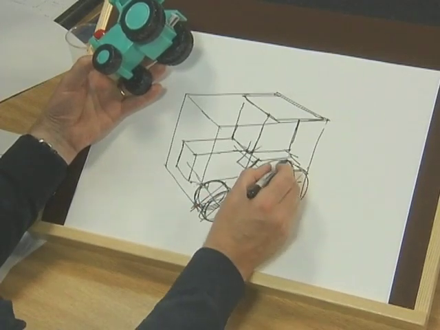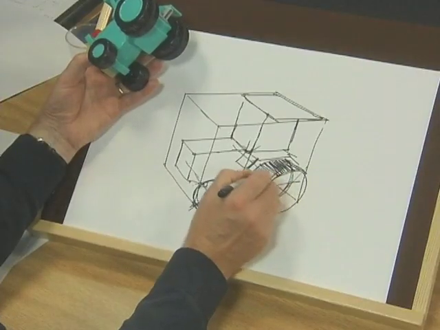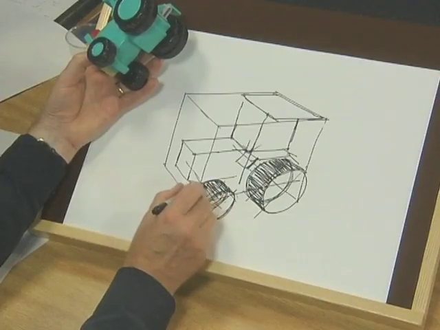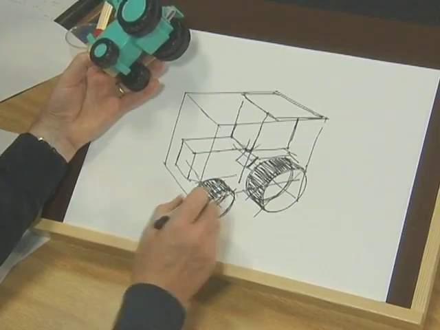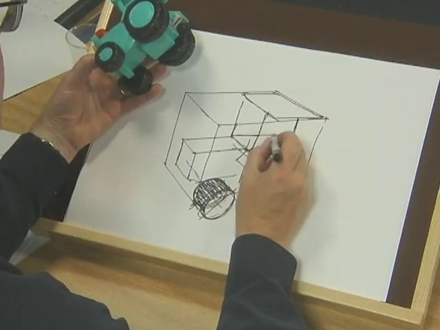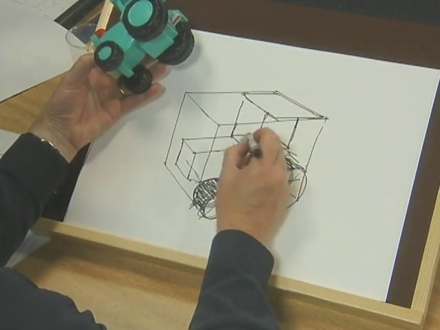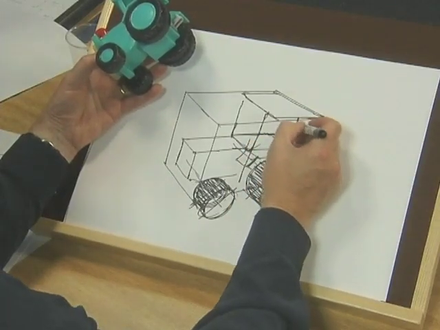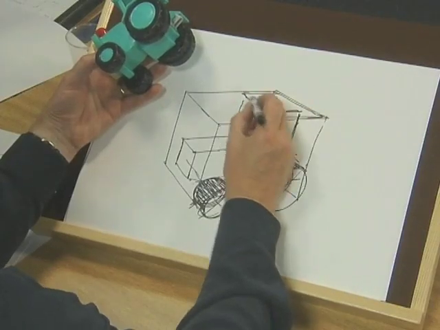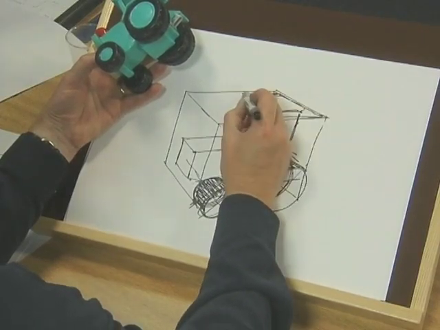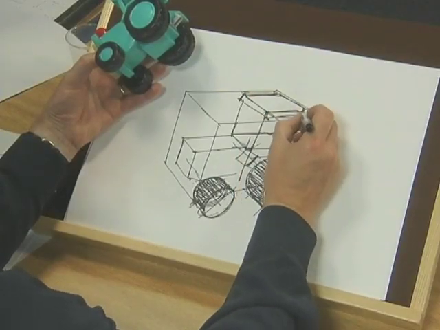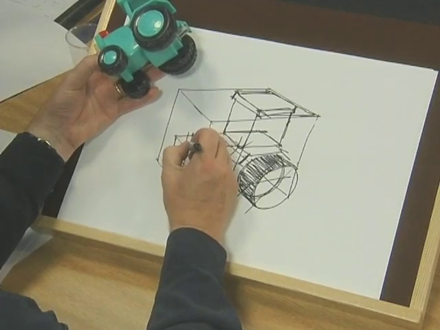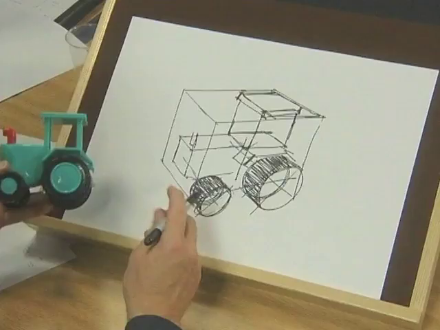Join that up to there. Let's put some of those lines in so you can see what it is. And we can begin to continue with this now. It looks like my original crate was a little bit ambitious at the back there. Not a problem, because I'm just going to foreshorten that a little bit. And obviously I've got my funnel coming out of here. And how are we doing for that?